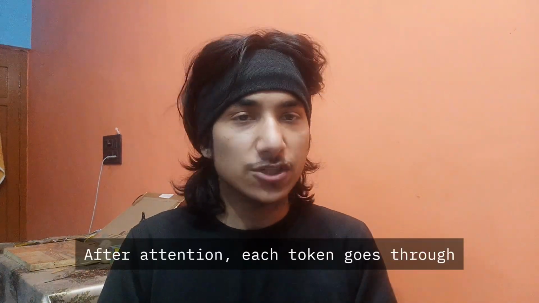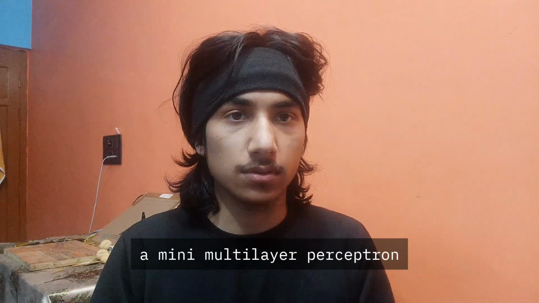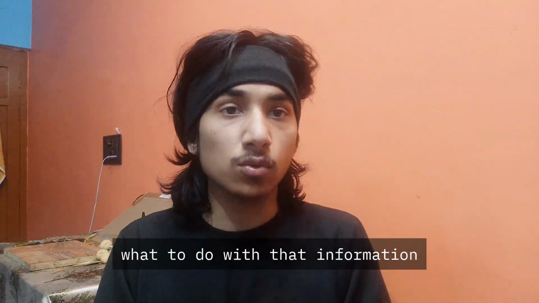After attention, each token goes through a mini multilayer perceptron. Linear, GELU, linear. Attention decides who to look at, and the feed forward network decides what to do with that information.